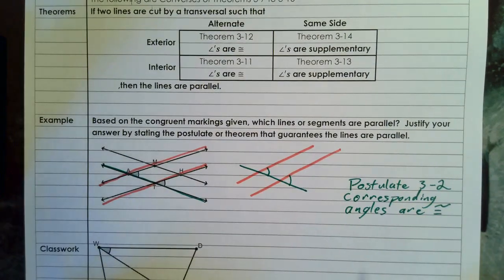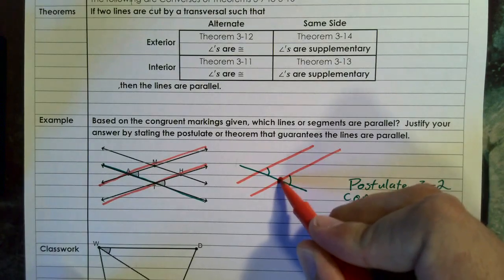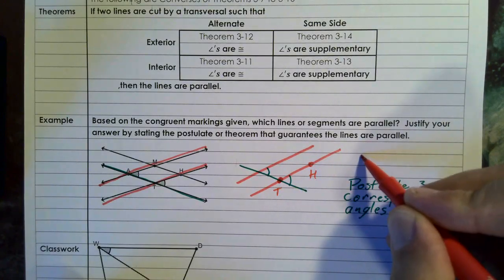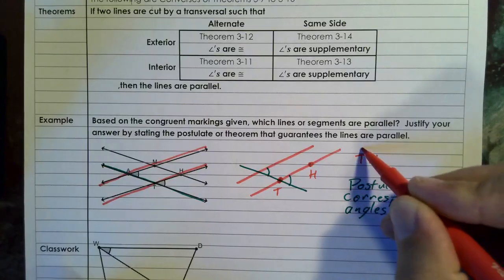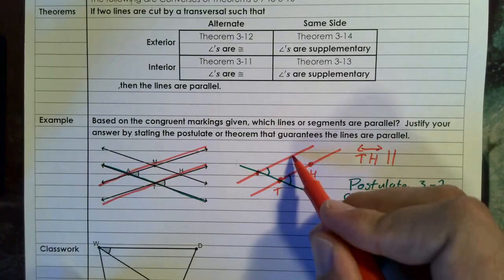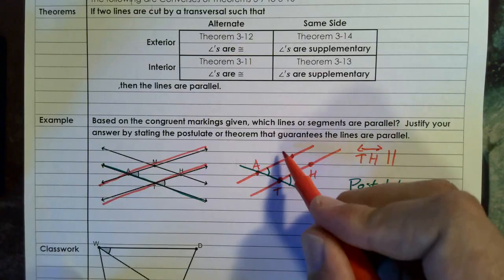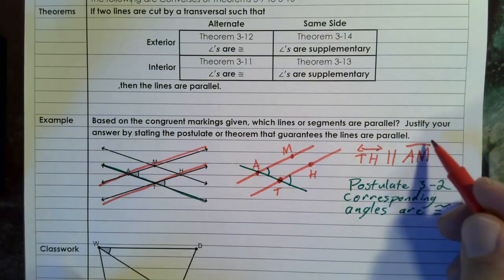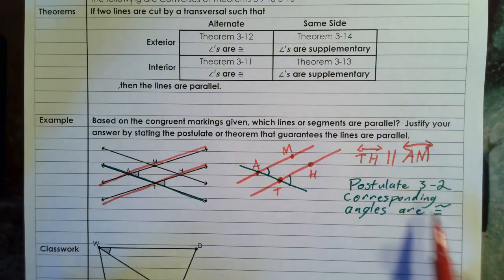So that's telling us we've got two parallel lines. We've got this one, so TH. This line has got to be parallel to this line over here, which is AM. Those lines have to be parallel thanks to postulate 3-2.